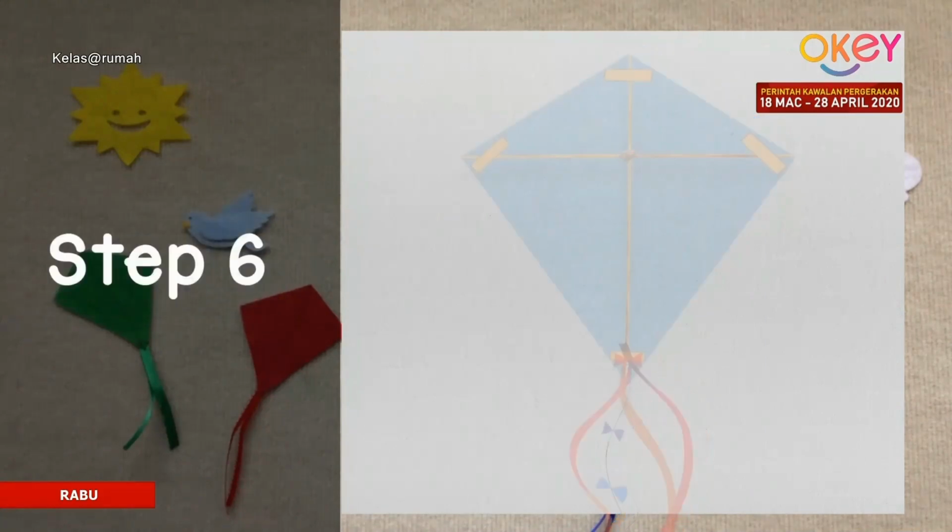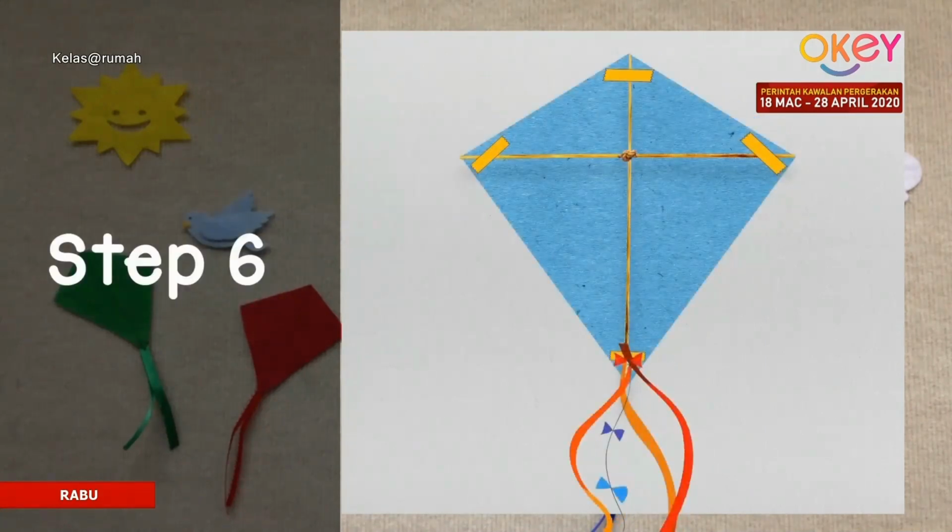Step 6. For the final step, I have a spool of string here, and I'm going to tie one end of the string to the center of the kite, like this. Make sure it's a dead knot, and we're done. We have successfully made a kite just like Anil.